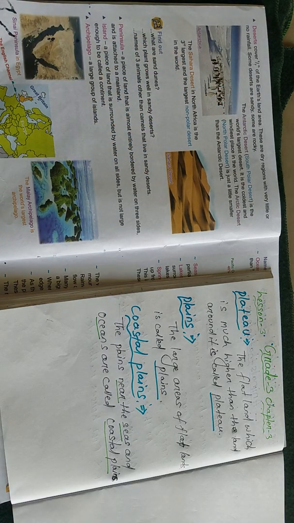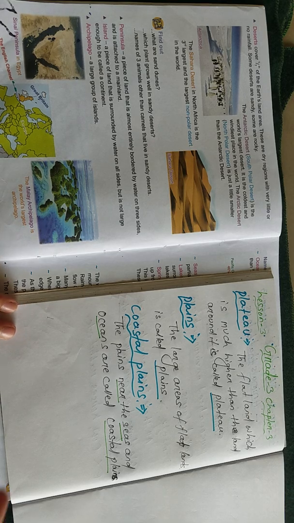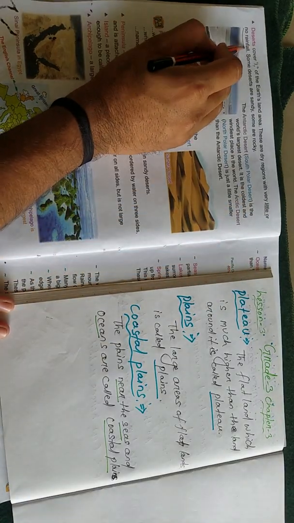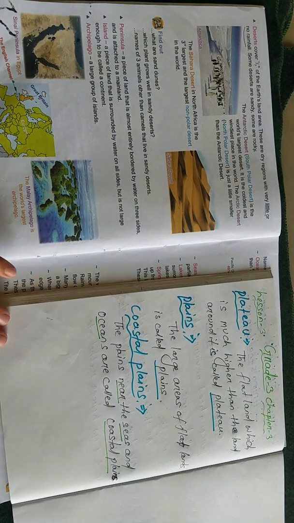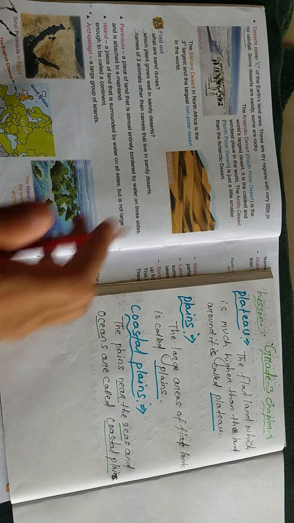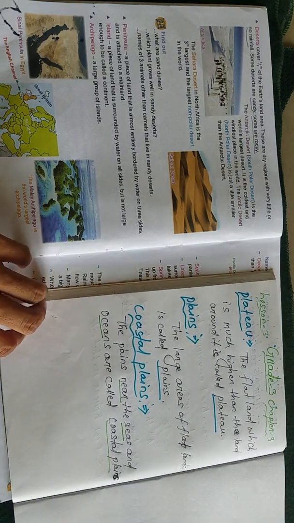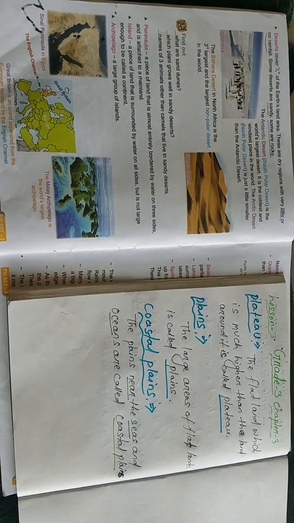Understood, students? Deserts cover 1/7 of the earth's surface. 1/7 means out of 7 parts, 1 part is covered by desert. They are very dry regions with very little or no rainfall. We can say very little, or also that there is no rainfall at all. Some deserts are sandy and some are rocky. Sandy means sand and rocky means rock. This type is called a desert area.